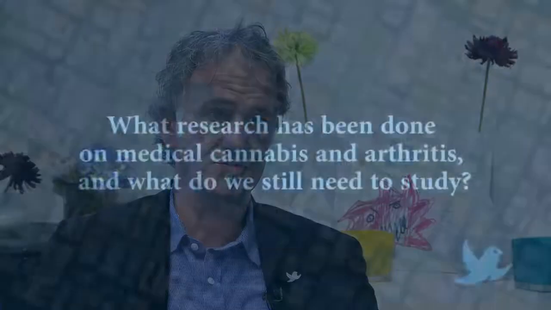Well, just like any drug, there are a number of different side effects associated with cannabis, and so it may not be appropriate for all arthritis patients. So we really need more research to try and understand the safety profile of the different strains of cannabis.